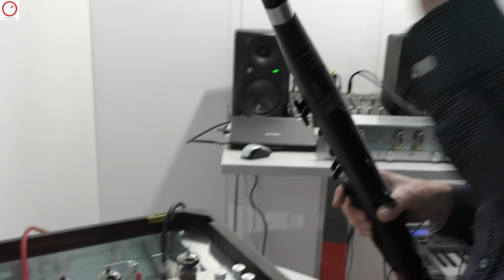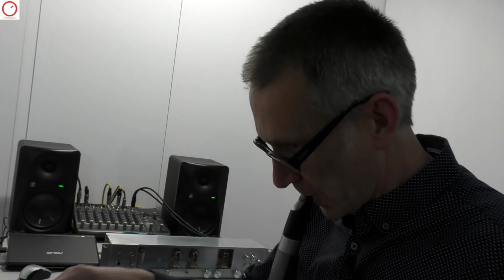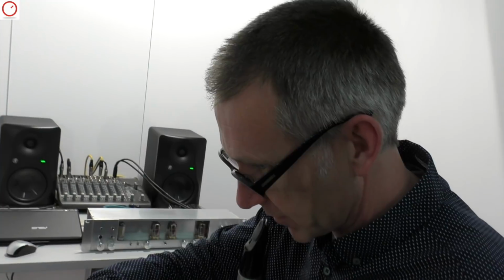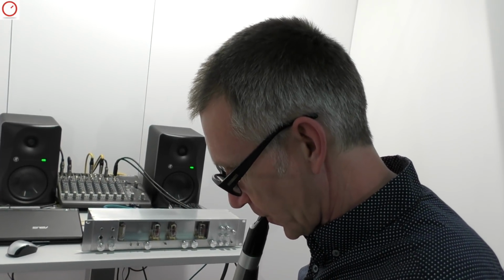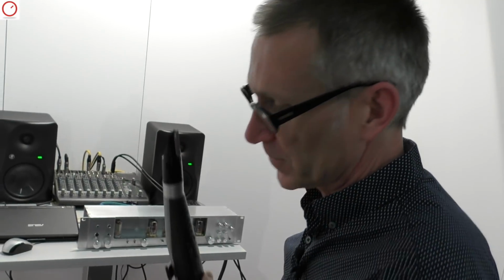So I can make some sort of nice staccato, tube, yeah. I've overdriven everything, so it helps the tongue a bit.